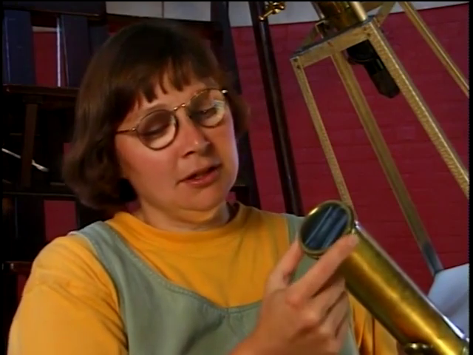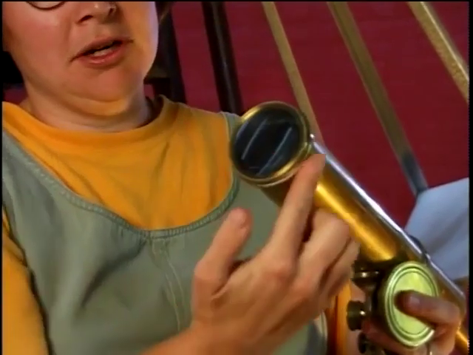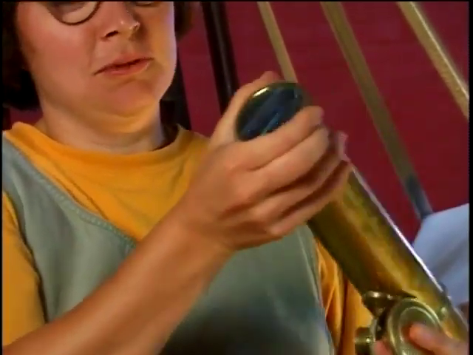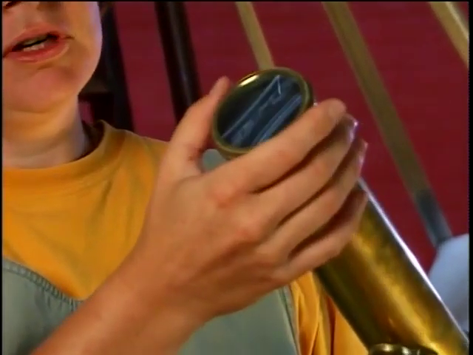And another reason that it's hard to make a big lens for a telescope is that in a telescope like this one with a lens, the lens is only supported by a ring around its outside. And when you turn the telescope this way or that, the lens, being only supported on the edges, can bend and flex and ruin your image.